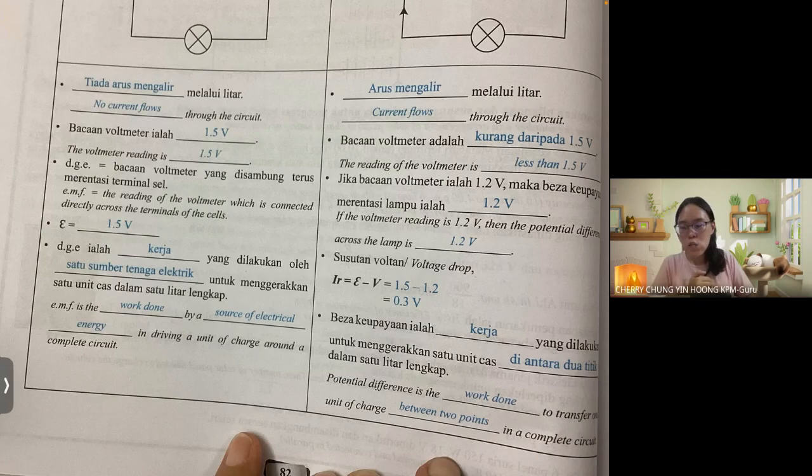So that's why potential difference is the work done to transfer a unit of charge between 2 points in a complete circuit, like what I just explained. EMF is inside the battery, but it moves a unit of charge around a complete circuit. Potential difference is from one point to another point, also the work done to move a unit of charge from one point to another point.